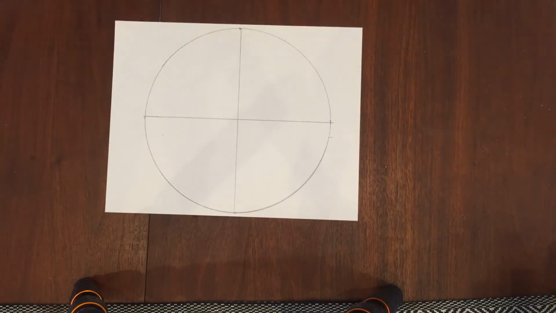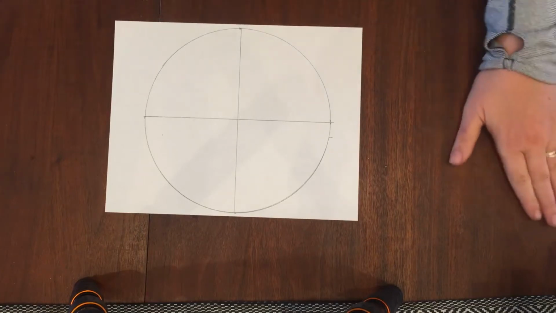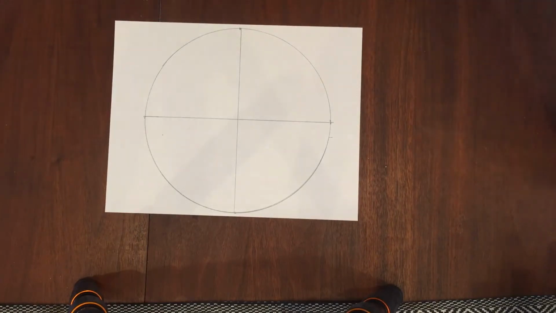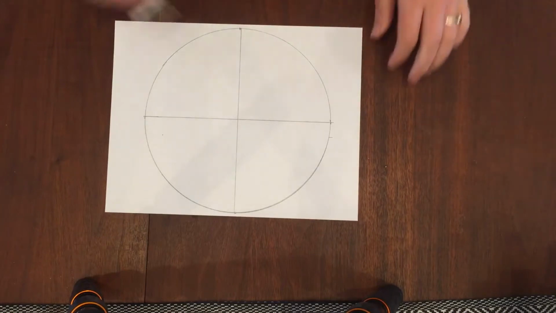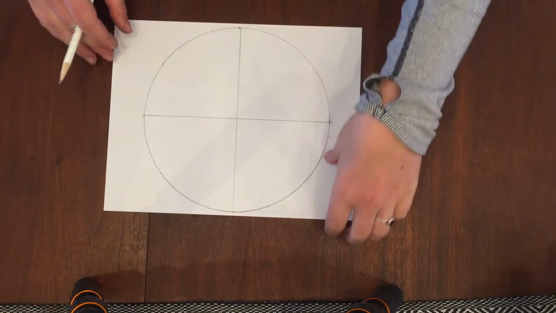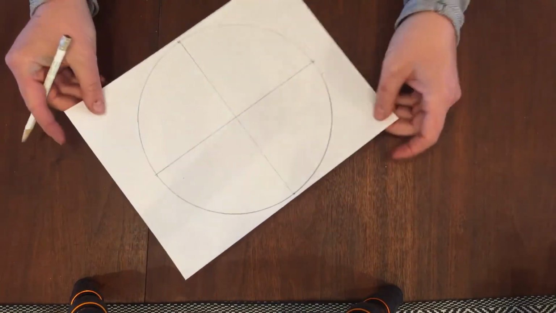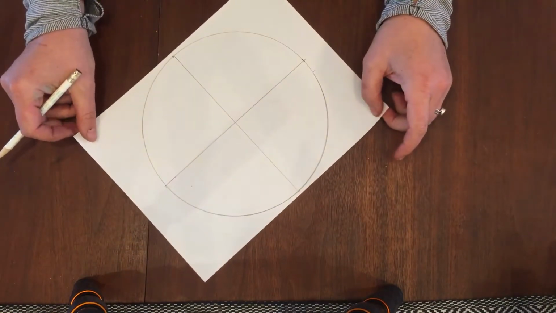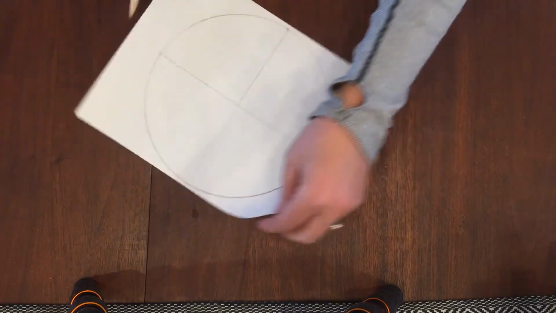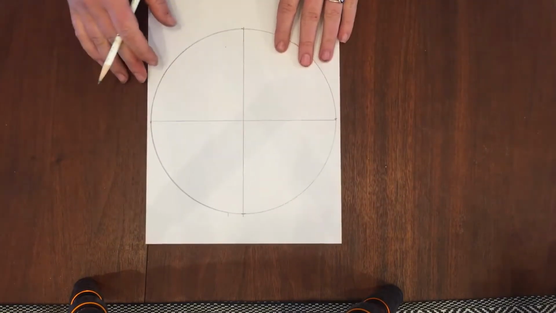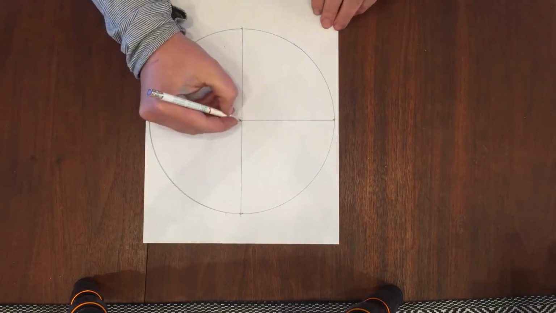If you need to pause right now because you want to restart yours because it didn't work out very well, or if you want to have a grown-up help you to do these divisions, you can go ahead and pause and restart it. Just flip your paper over and do it on the other side. Remember, this is just the design phase, and so it doesn't matter too much if it's perfect, okay?